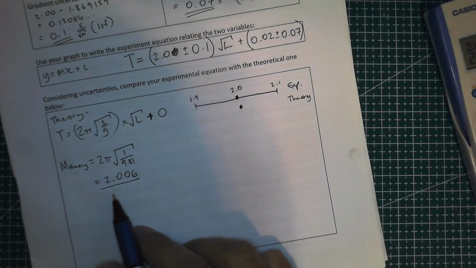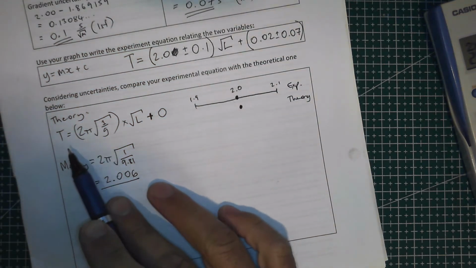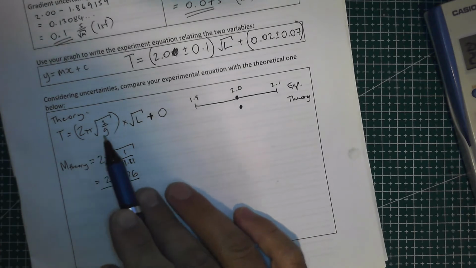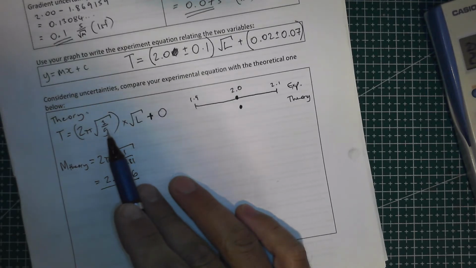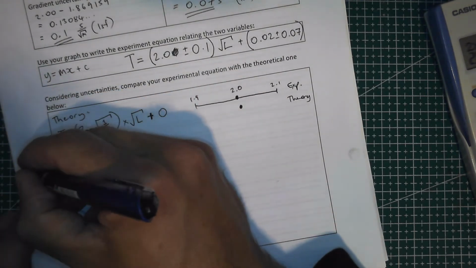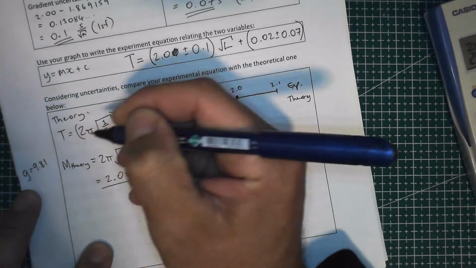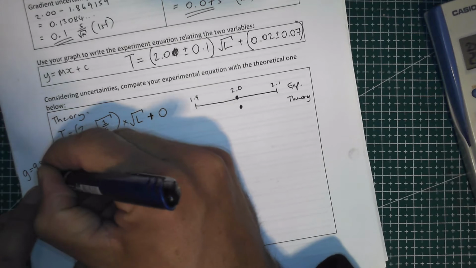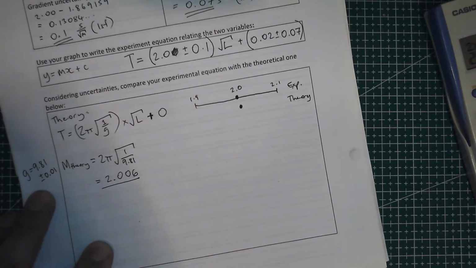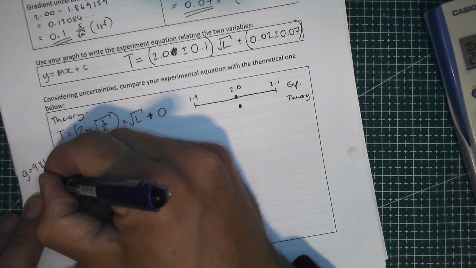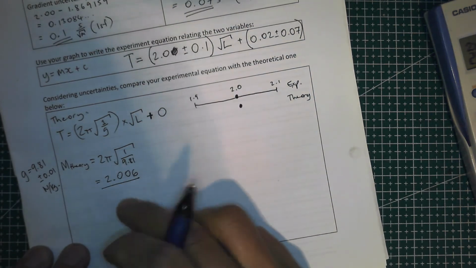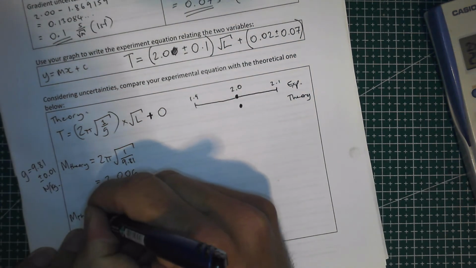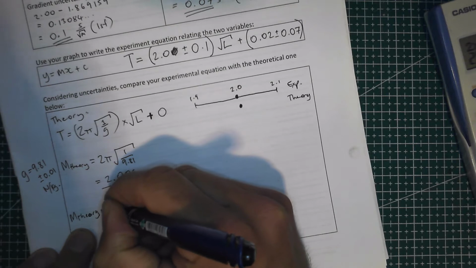Now what you can do as well, usually there's some sort of value that you have here that also has uncertainty in it. G isn't usually given with uncertainty. The uncertainty is very, very small. But let's imagine that G, instead of just being equal to 9.81, has an uncertainty of 0.01. So what can we do with that? Well, we can do the same calculation, but we're going to work out a max value.